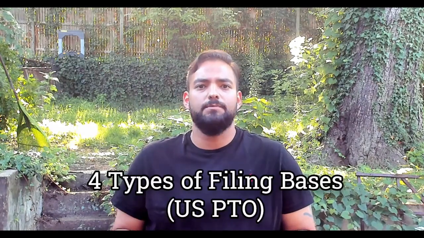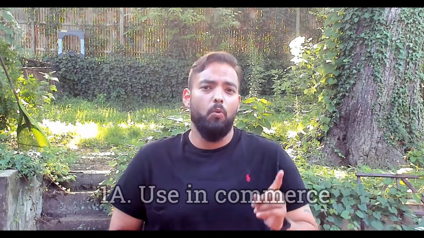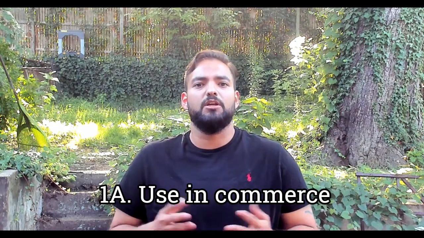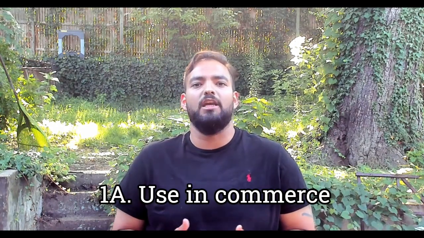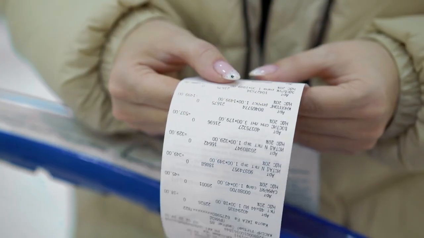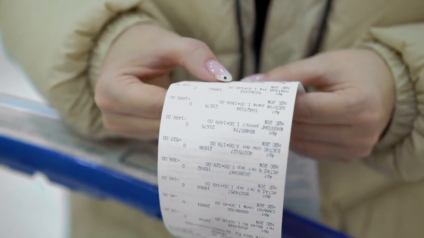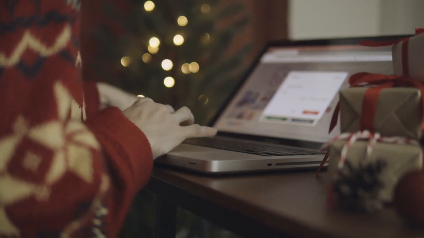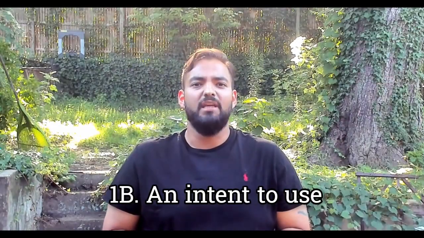You will always be asked during a trademark application process about its filing basis. The USPTO has four types of filing bases. 1A, use in commerce. This filing basis usually requires proof that you're currently using your applied for mark in commerce for the goods and services that you're applying. In commerce means different things for different goods and services, and it can be as simple as providing a copy of a receipt or a live website where the mark is being used in connection with the goods and or services applied.